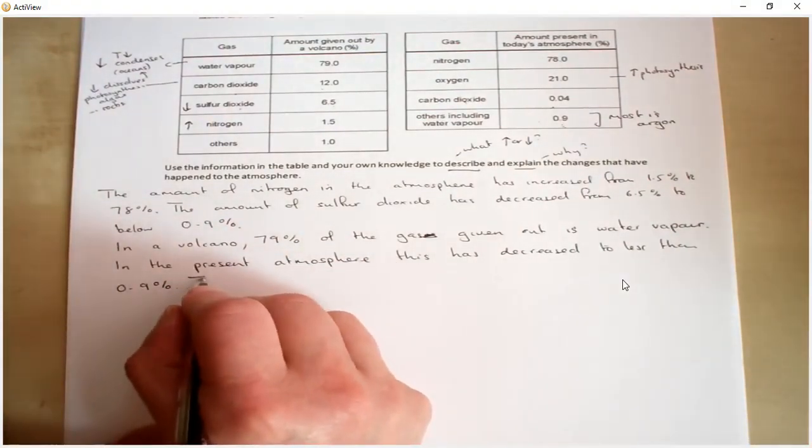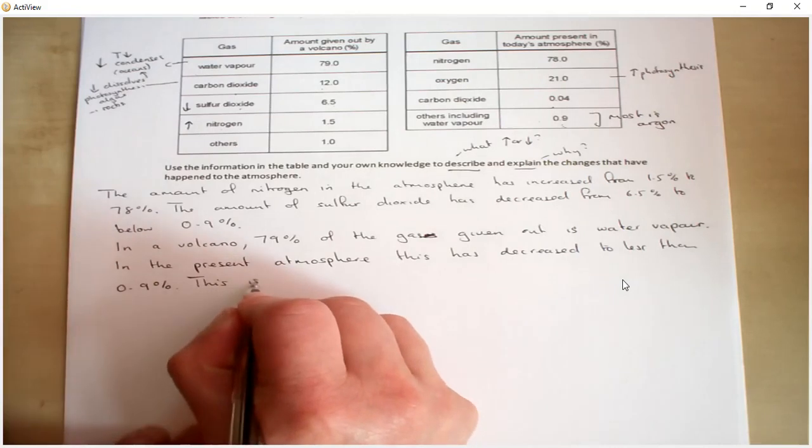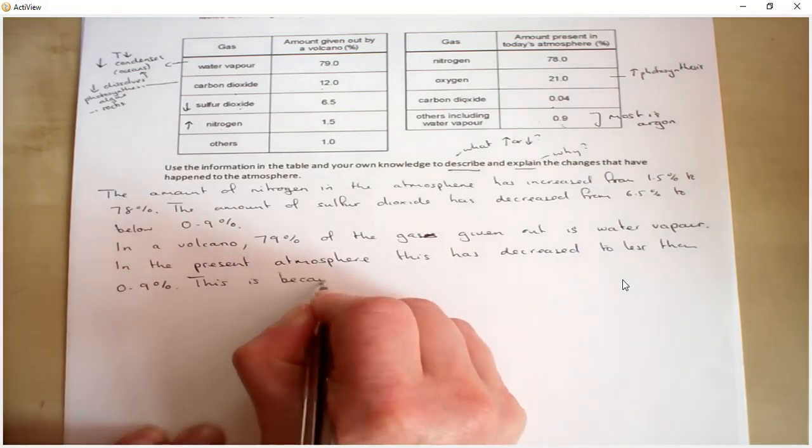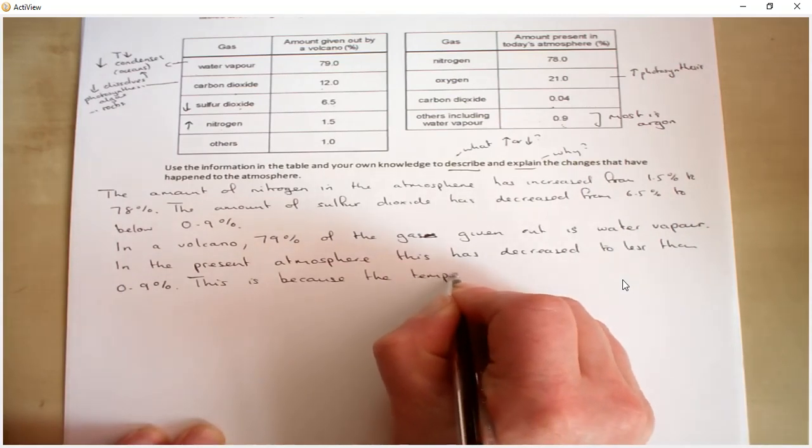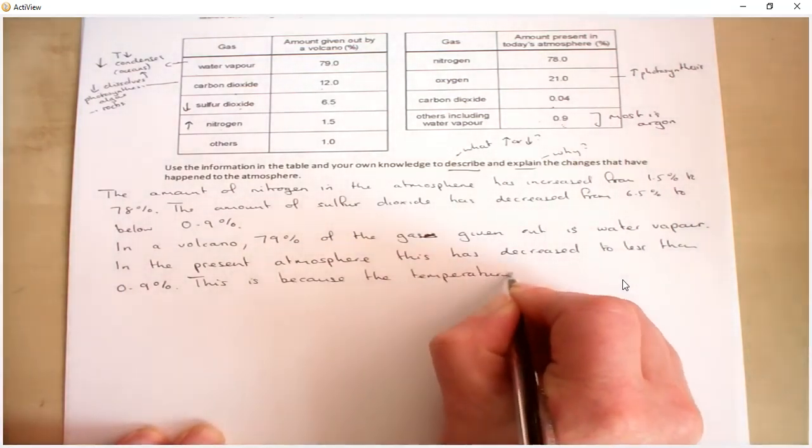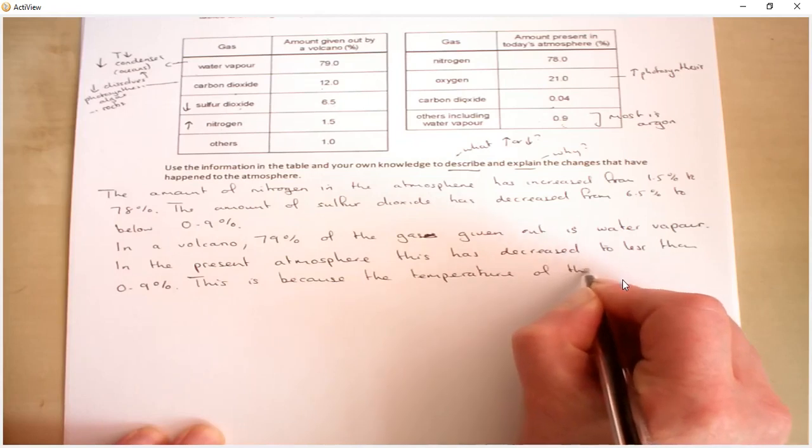Now we need to explain. So this is because the temperature of the Earth cooled.